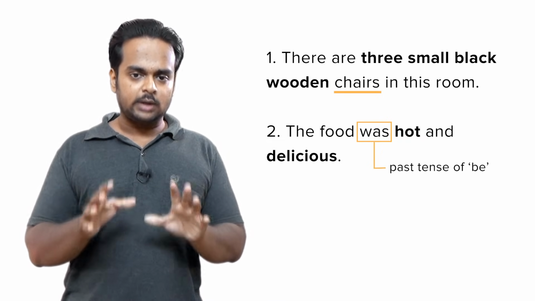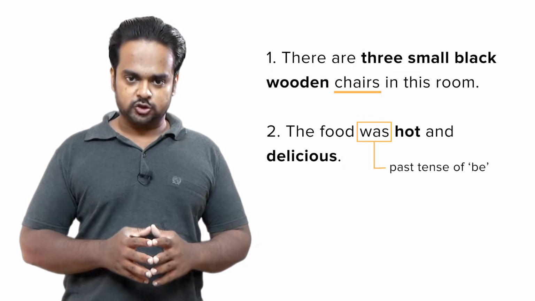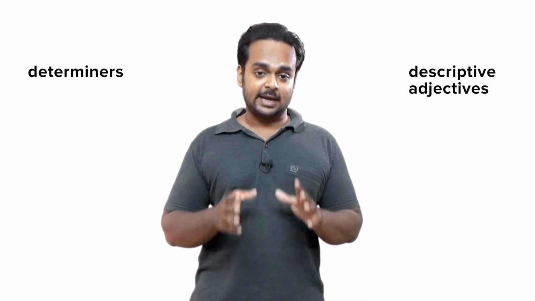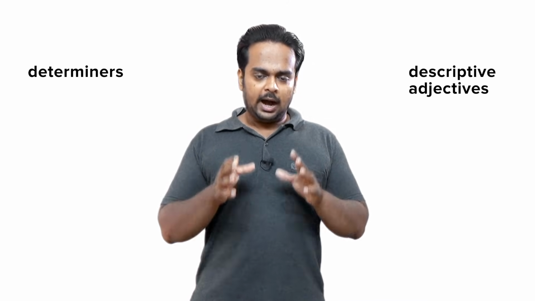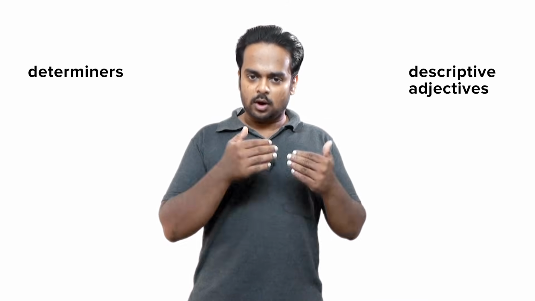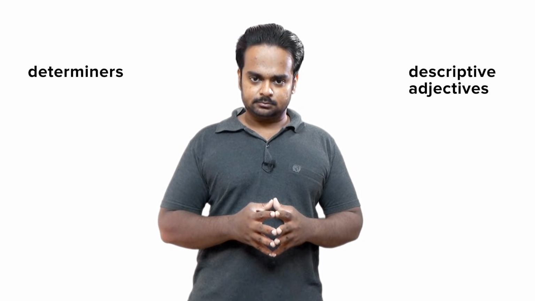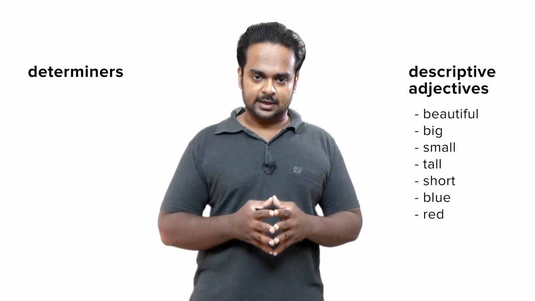Okay, now that you know what an adjective is, let's talk about the two types of adjectives in English. There are two main types of adjectives in English. These are called determiners and descriptive adjectives, or as I like to say, less interesting and more interesting adjectives. I say that descriptive adjectives are more interesting because these are what we commonly think of as adjectives. Words like beautiful, big, small, tall, short, blue, red, etc.